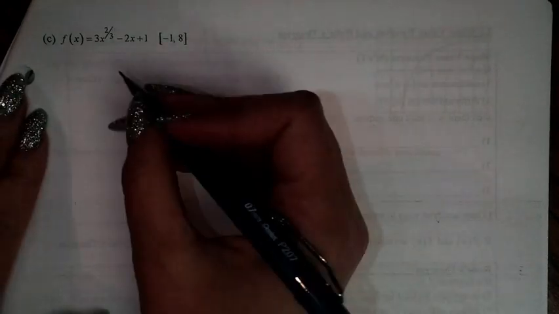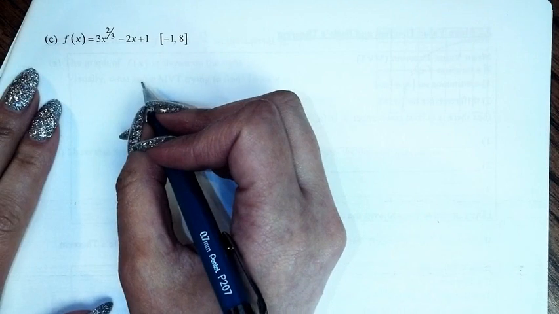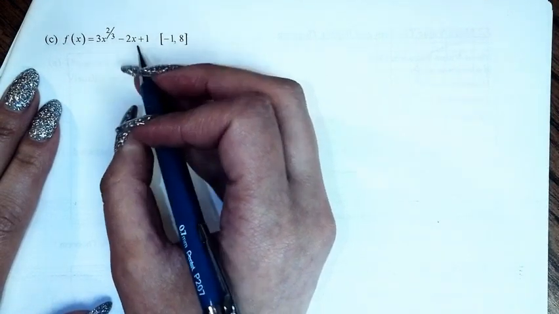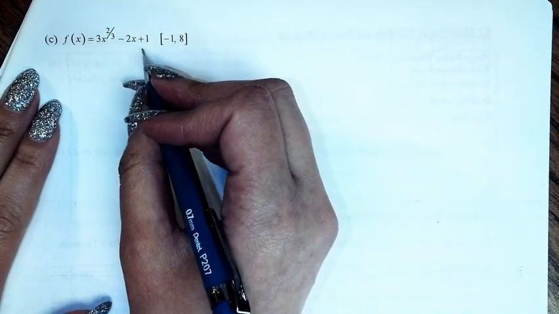So let's look at this example. It seems pretty nice, pretty short and friendly. Let's see if it's that friendly. So you have the function f of x is equal to 3 times x to the power of 2/3 minus 2x plus 1 on the interval -1, 8. So you're like, I think I'm getting it. I just take the derivative.